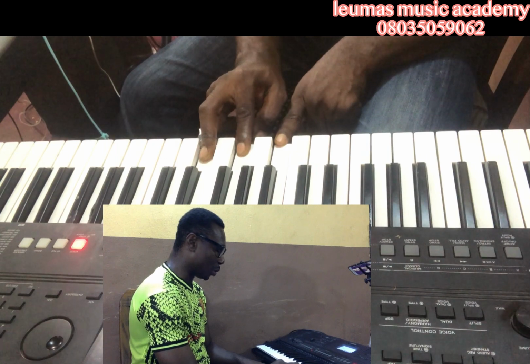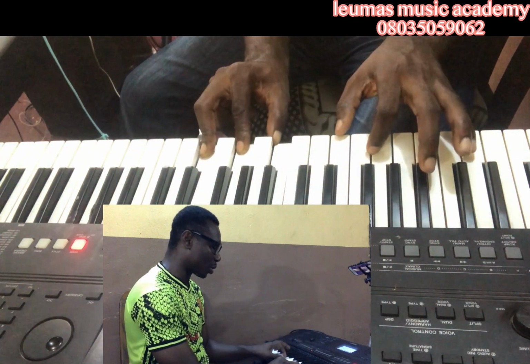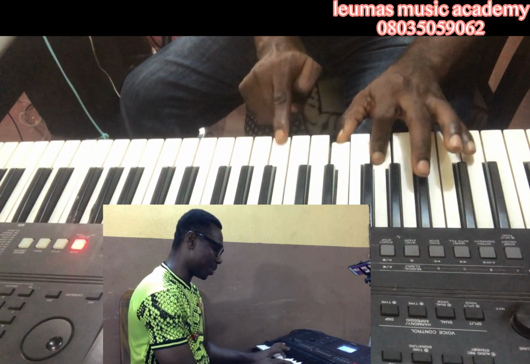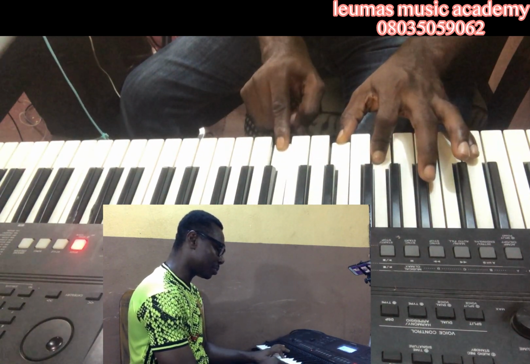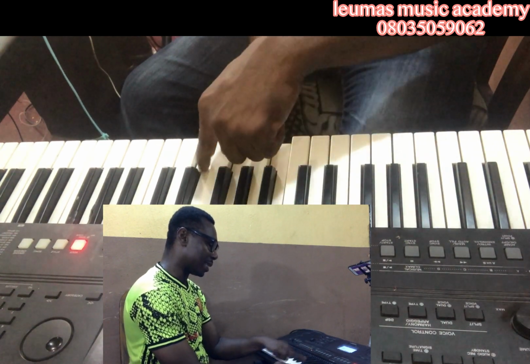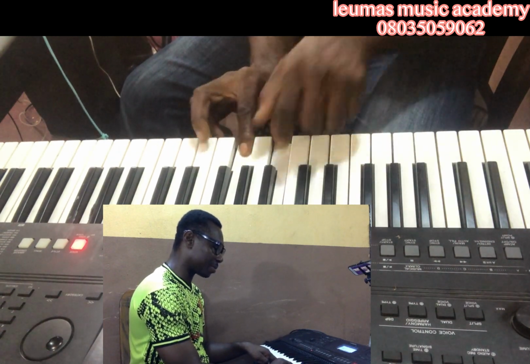Look at the root chord. Now, if they are singing Fa, that means these other ones will come here and accompany Fa. Now, if they are singing La, that means this one will come over here to accompany this La.